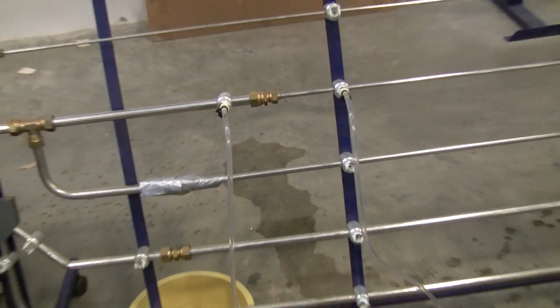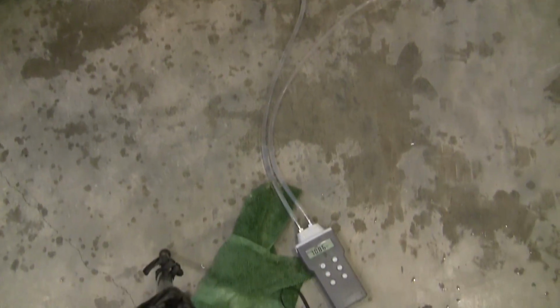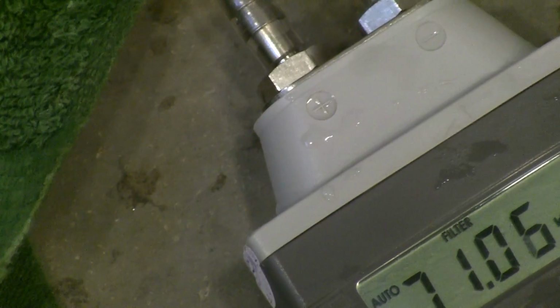Okay, so I've got the taps switched right now. I'm going to swap them so that this is the one that's indicated plus on the meter, and this, the downstream one, is indicated as minus on the meter. So essentially what we're measuring, follow the tubes to where they're plugged in. You can see there's a plus and a minus. The plus is going to the upstream tap, the minus to the downstream tap.